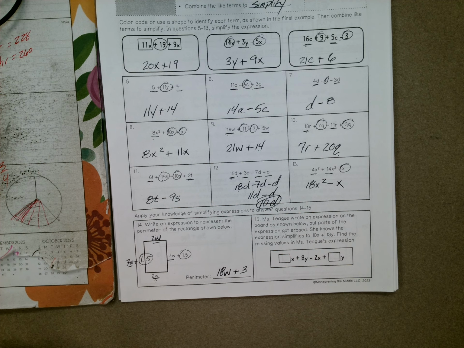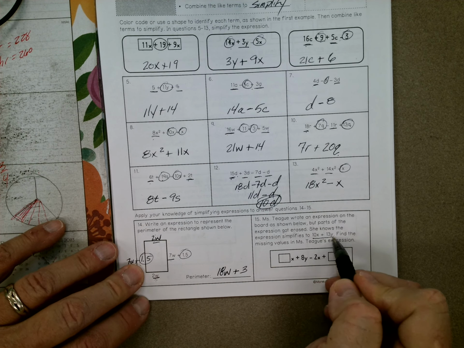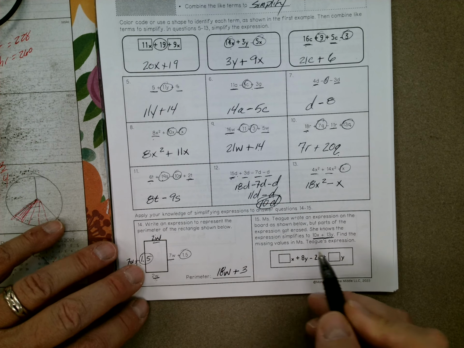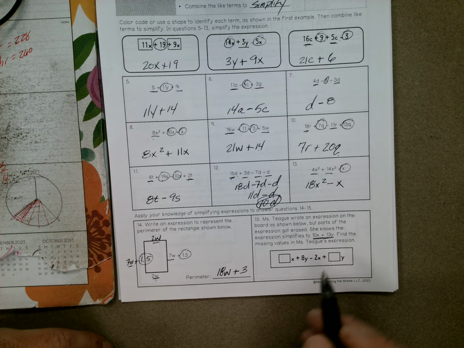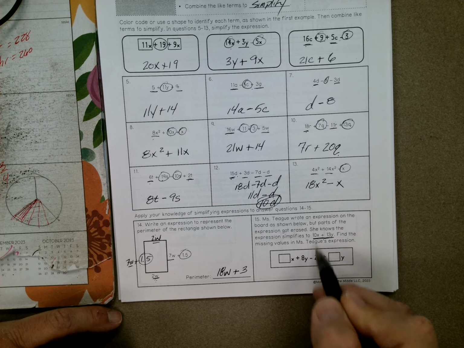Number 15. Miss Tig wrote an expression on the board as shown, but parts of the expression got erased. She knows the expression simplified equals 10x plus 13y. Find the missing values. Okay. So I need to get to 10x, and this is a minus 2x. So what number minus 2x would be 10?